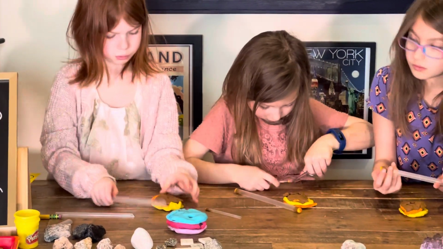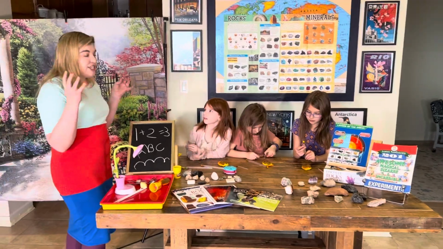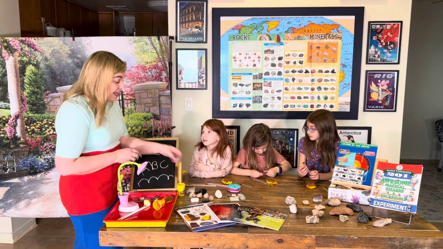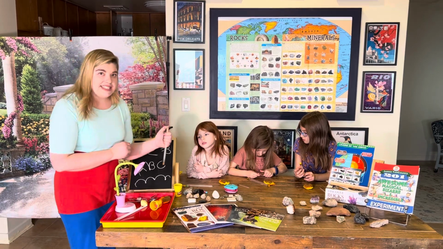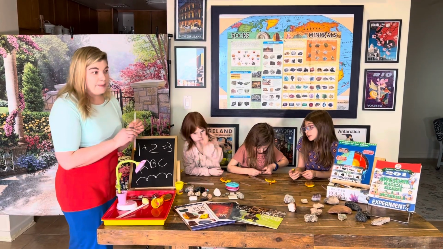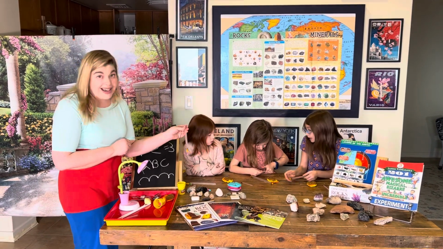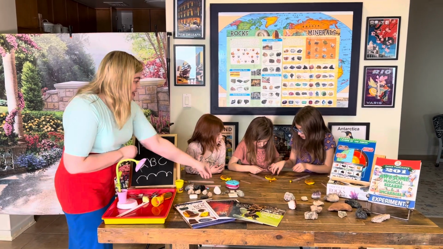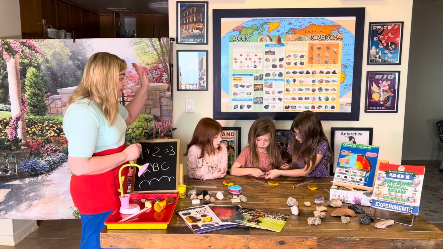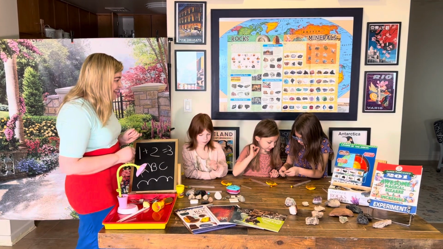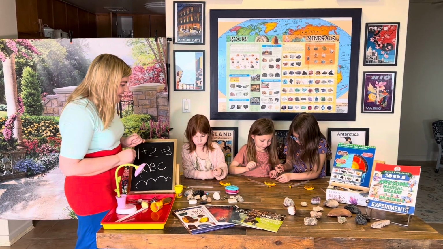Now, in real life, scientists don't use a straw. They would use a huge machine that takes a metal cylinder. It is very hard and it goes very deep into the earth. Some core samples can be as deep as about 3 miles down. Now, you might need a grown-up's help with the scissors. It can be difficult, so raise your hand if you need some help.